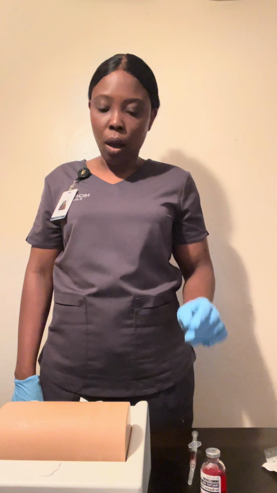Okay, and then now I'm gonna use my non-dominant hand to hold the skin nice and tight while I administer the medication.